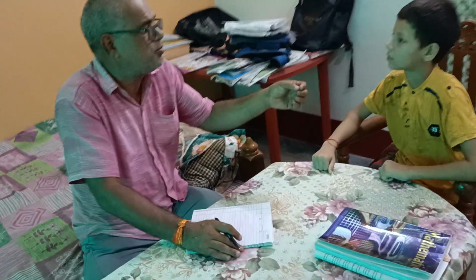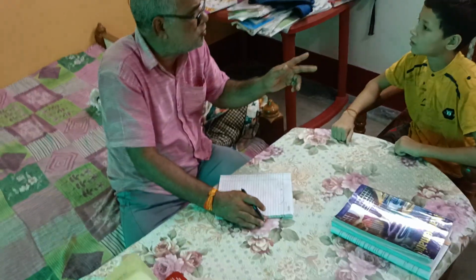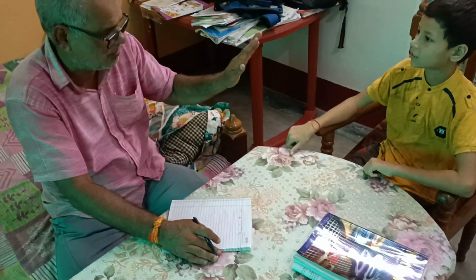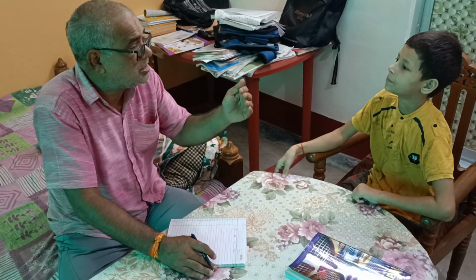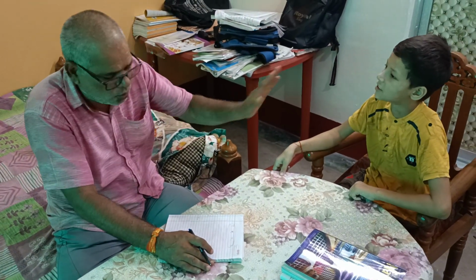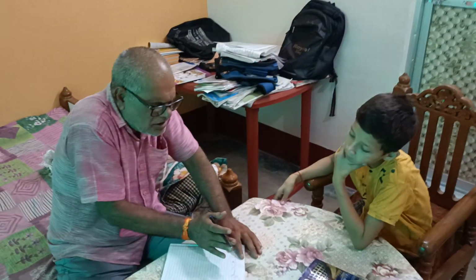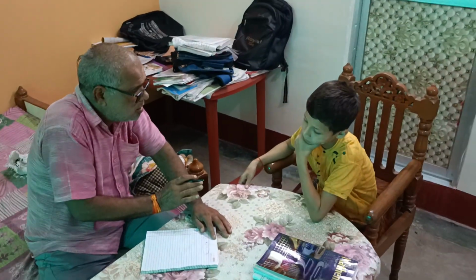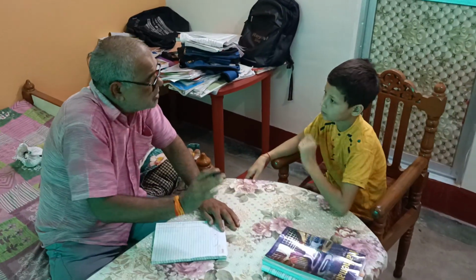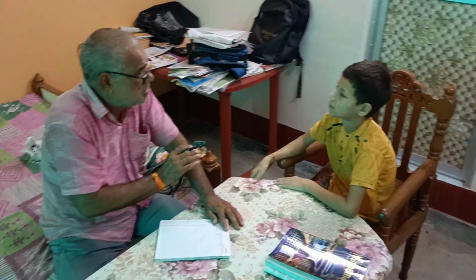So how can we find the predecessor and successor of any multiple of 2? By adding 2 units or by subtracting 2 units. This is the way. So all the multiples of 2 make a sequence. So for being divisible by 2, the number must be a multiple of 2.